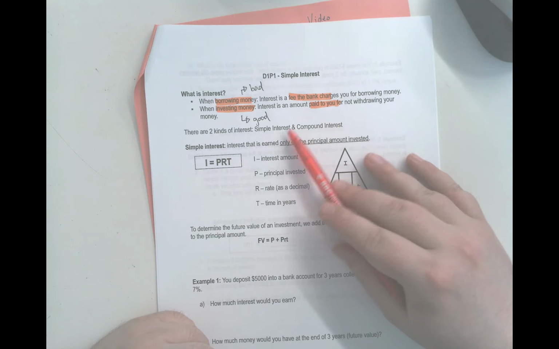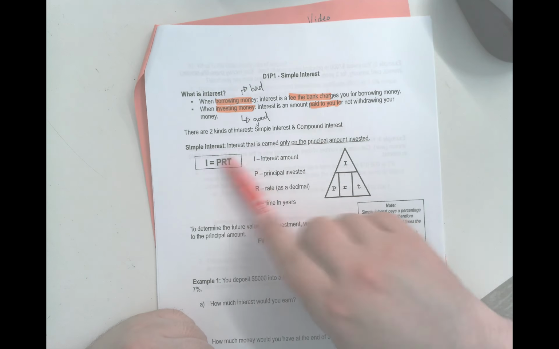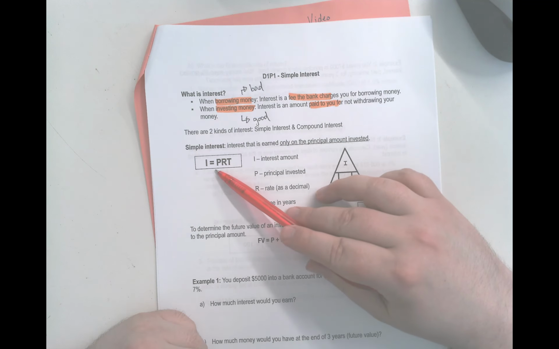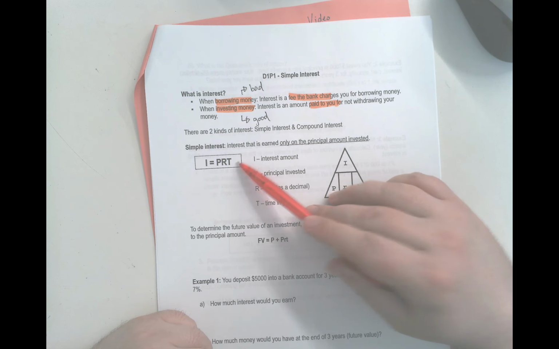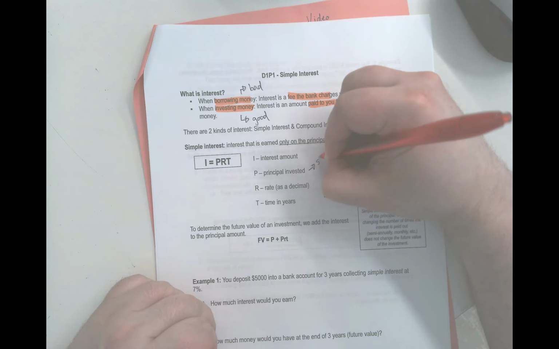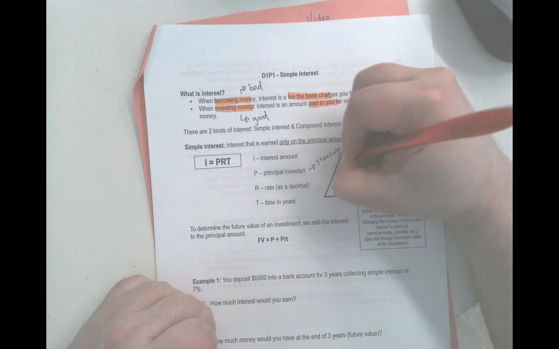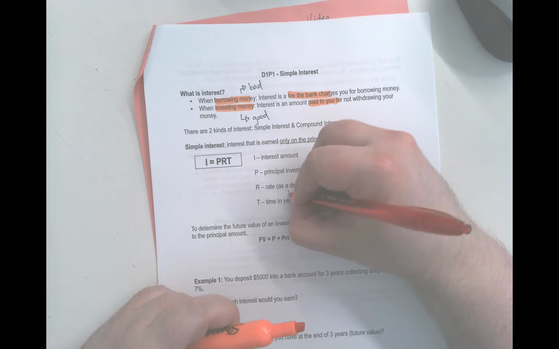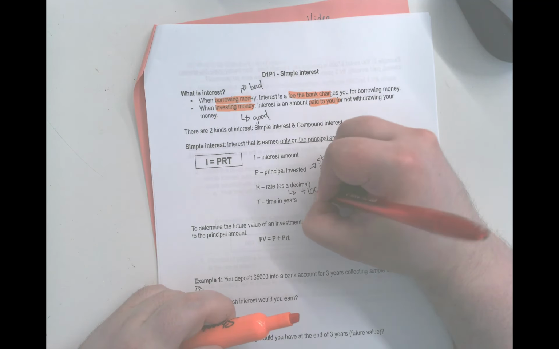Like I said, this lesson, we're going to focus on simple interest. And the formula for it is right here. The interest amount, however much the interest is, is equal to P times R times T. P is your principal, your starting amount. R is your interest rate, and you should always change it to a decimal. The way that we do that, just as a reminder, is divide your percentage by 100 to change it to a decimal. And then T is your time, which is always going to be measured in years.